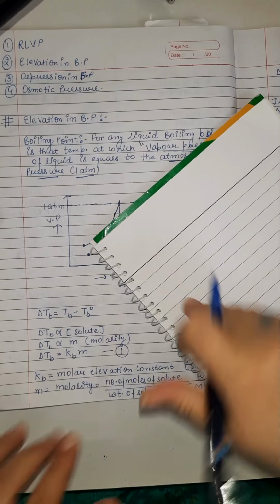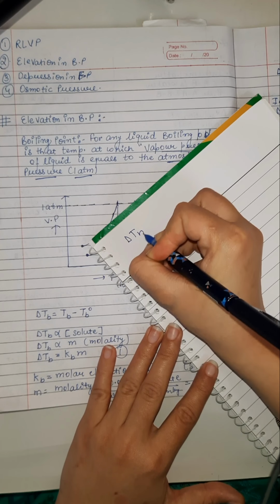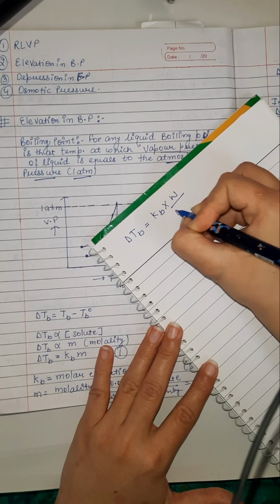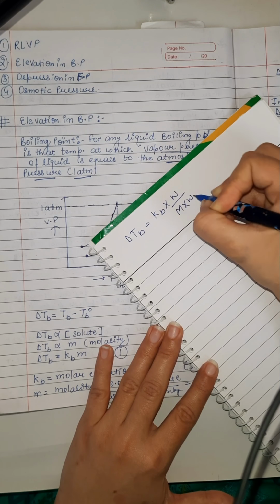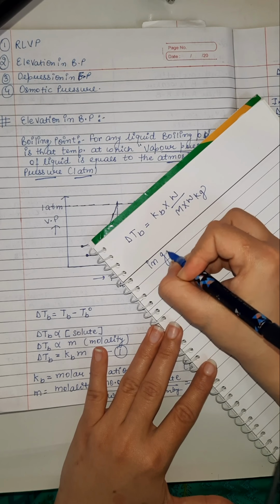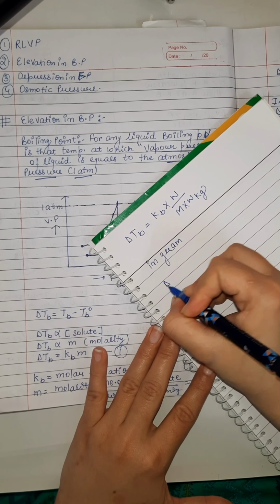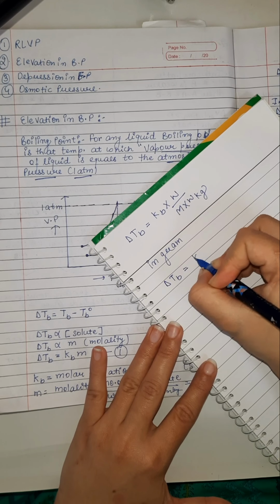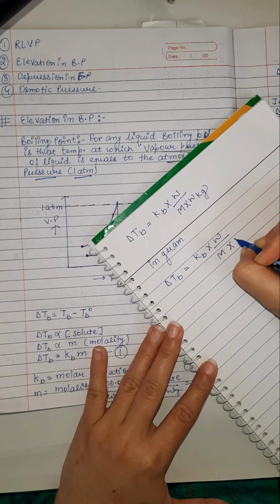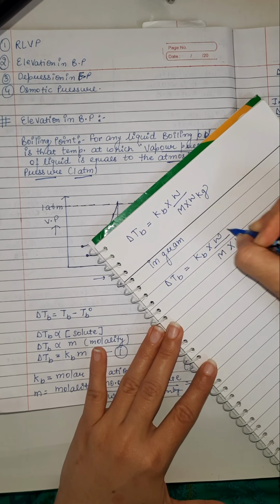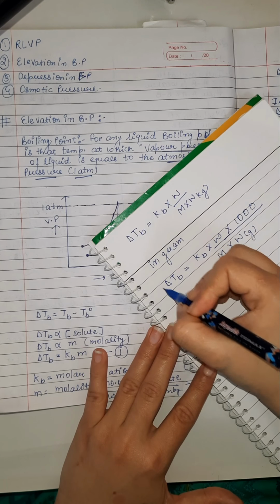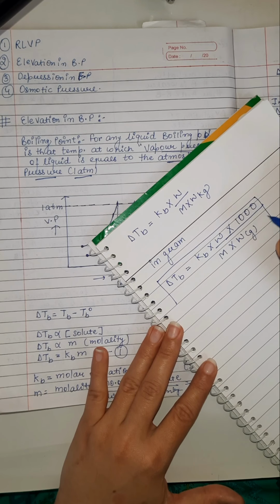Now delta TB is equal to Kb into given mass upon molar mass into weight of solvent in kg. If I want to write this in grams, then delta TB is equal to Kb into given mass upon molar mass into weight of solvent in grams into 1000. This is elevation in boiling point.